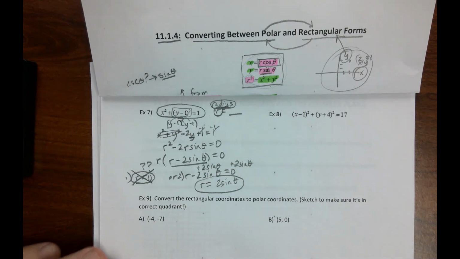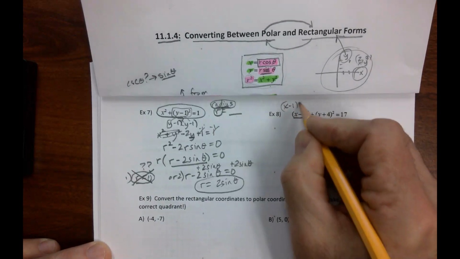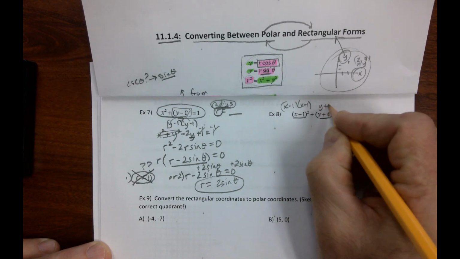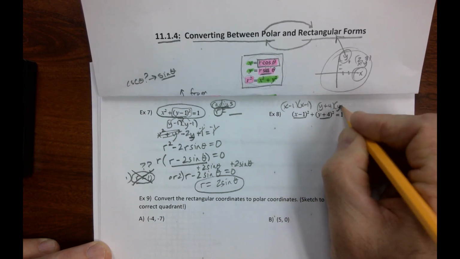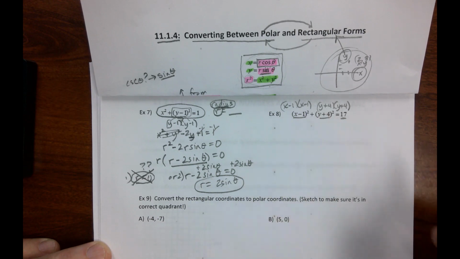Last one of those types forces you to square this. So it's x minus 1, and square that. Y plus 4, y plus 4. Now these are handmade to work out, so watch what happens. That is not a random 17.